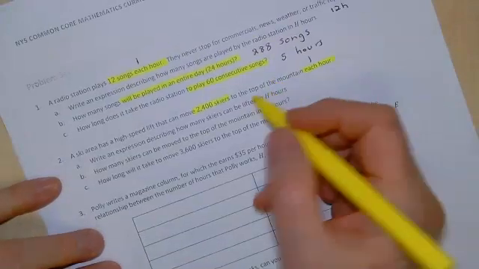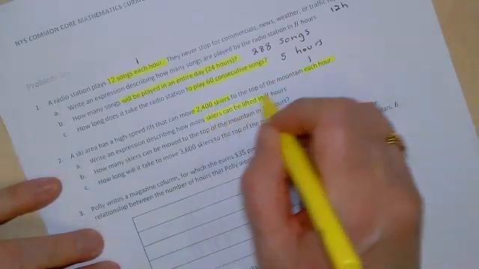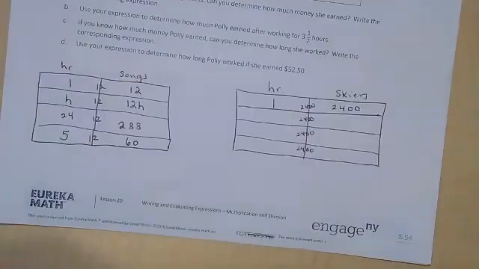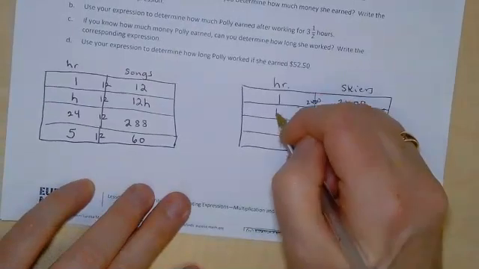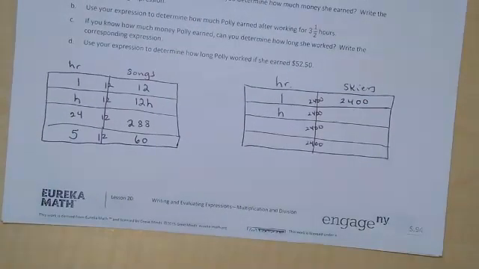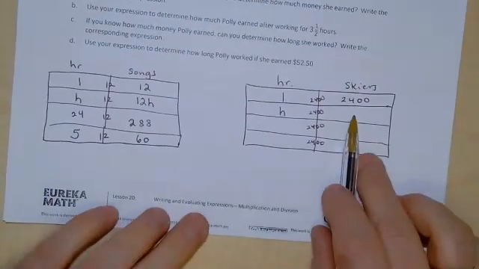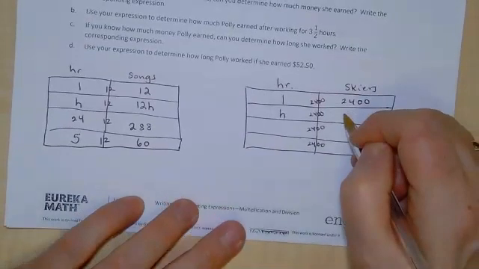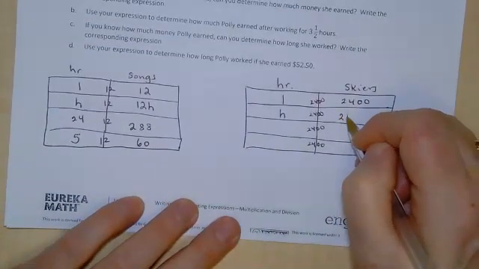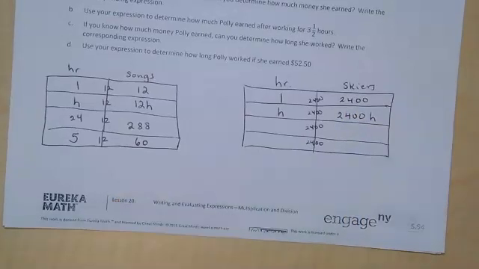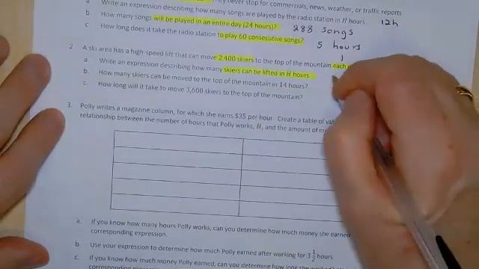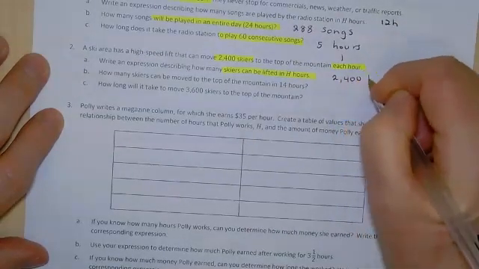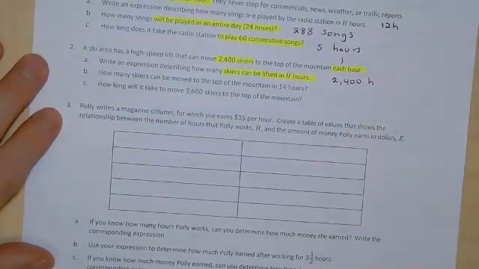How many skiers can be lifted in H hours? So hours is on this side, so I'm going to put an H there. Who can tell me what I'm going to write over here? Felicity. And again, she gets it. Number first, letter second, no times sign in between. This is going to be 2,400H. That is my answer for 2A.